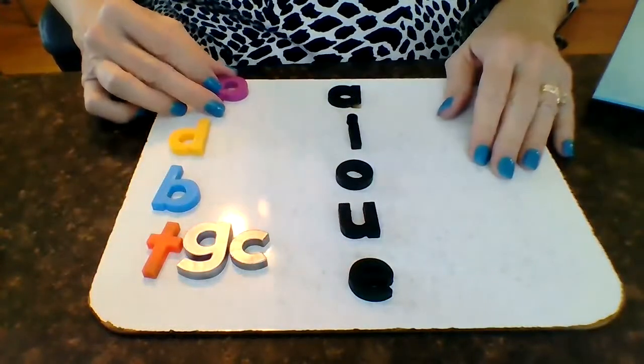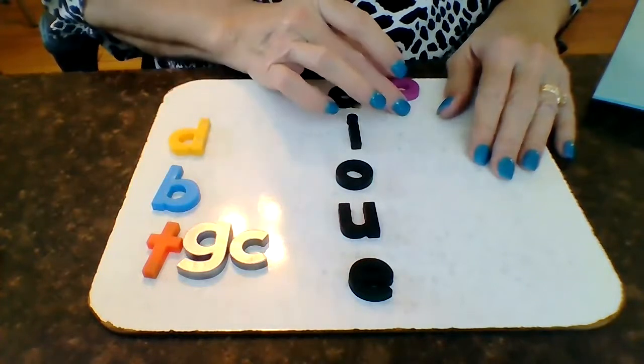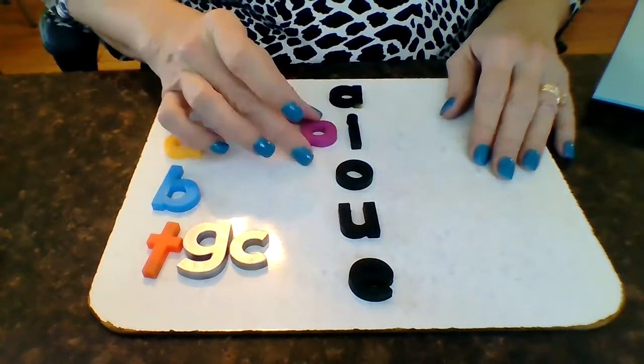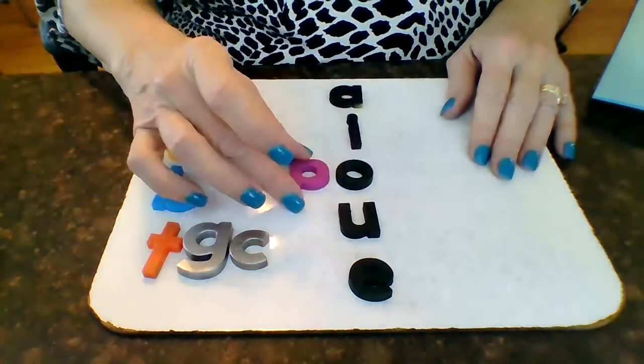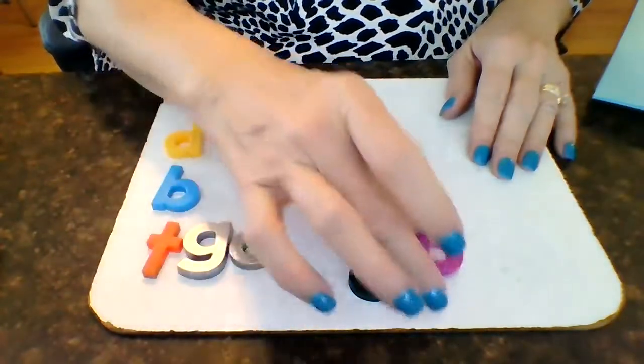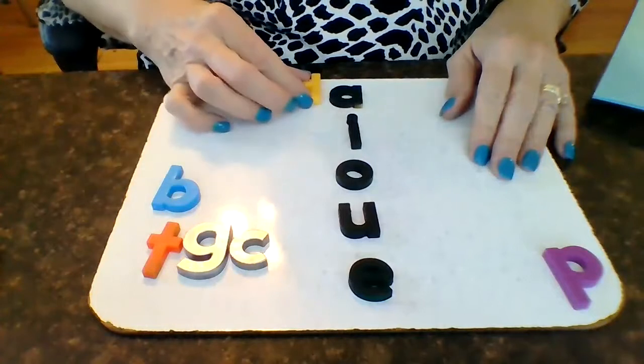So we'll start with the P. We're going to put it in front and then behind. And we're going to say pa, ap, pi, ip, po, op, pu, up, pe, ep. Then we're going to do D.